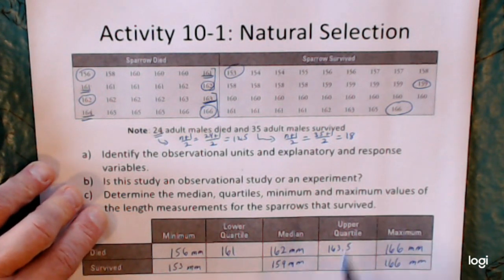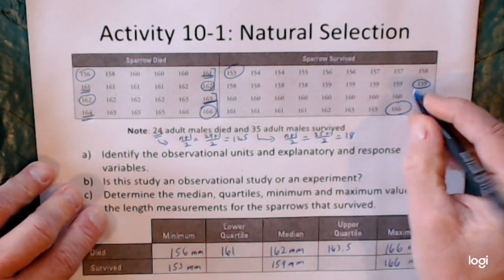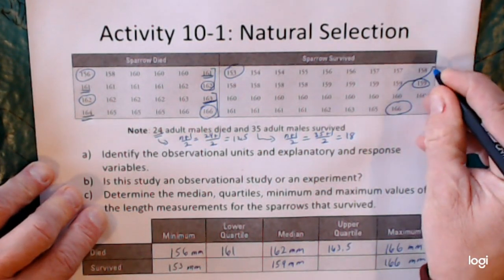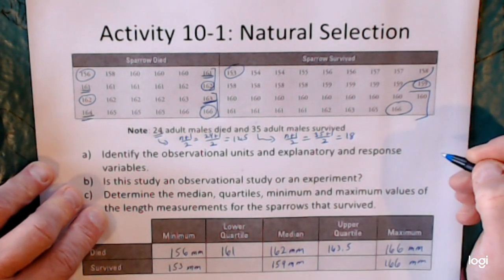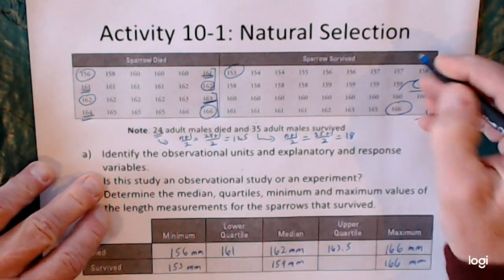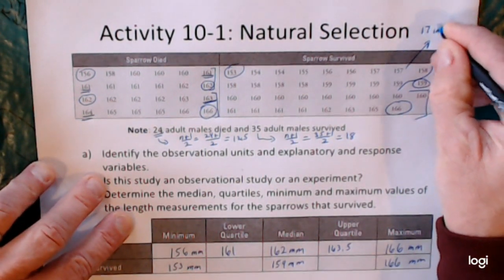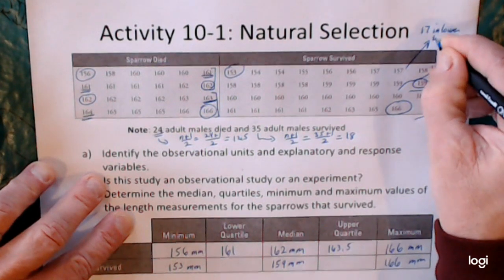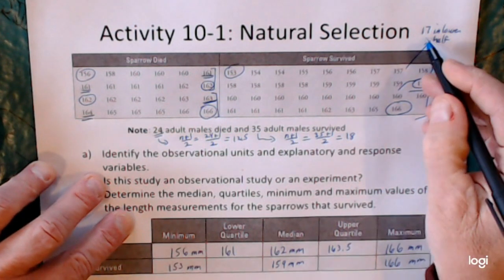Now let's do our quartiles. This median, 159, splits us into two halves: the values before the median and the values after the median. Each of those is 17 observations. Again, we have to be careful to find the right observation.